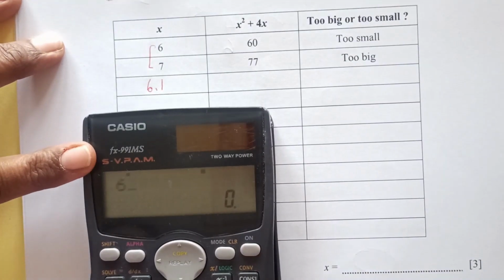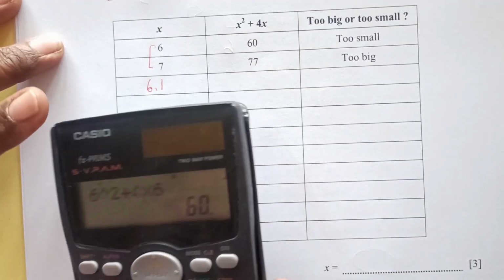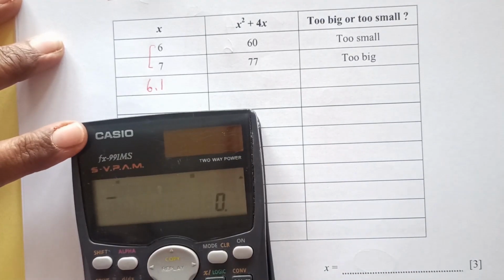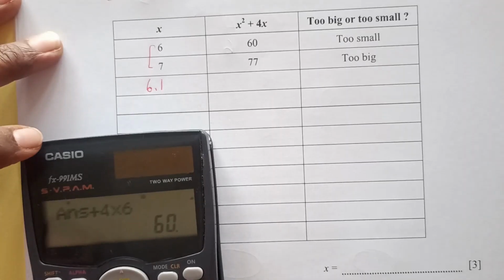We are just replacing x by 6. So 6 squared plus 4 times 6, it is 6 times 6 plus 4 times 6, it is 60, right?